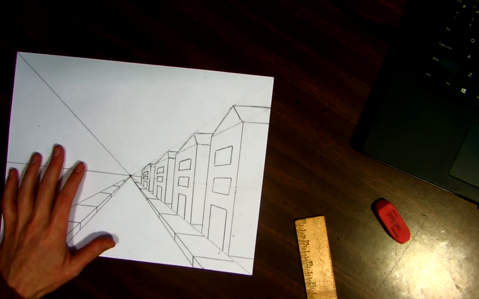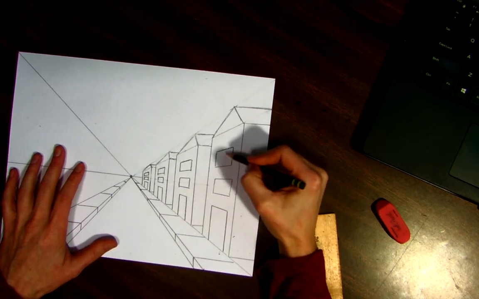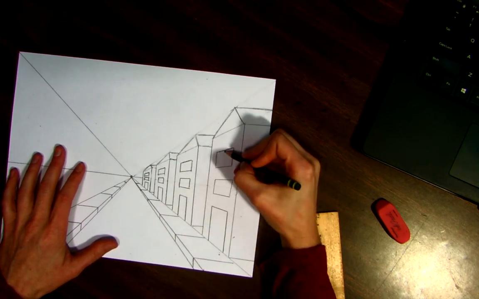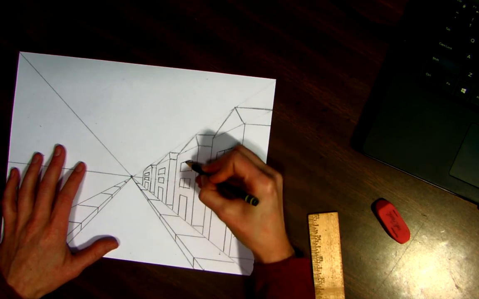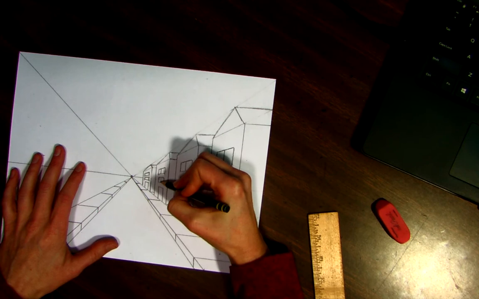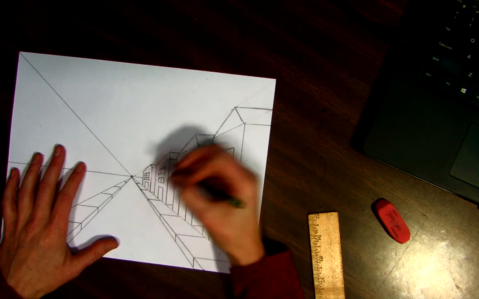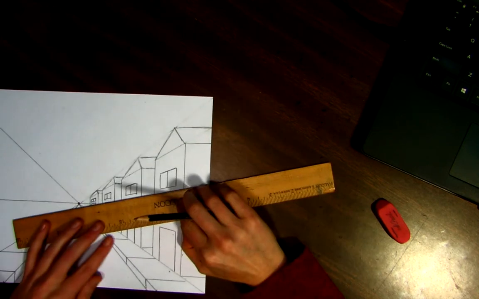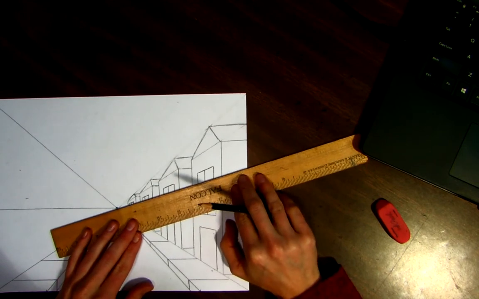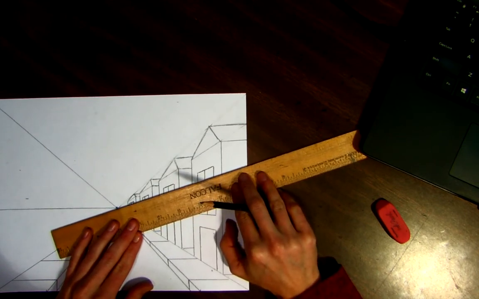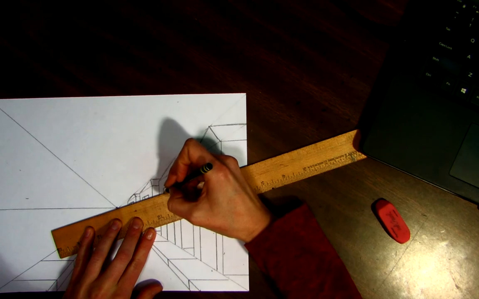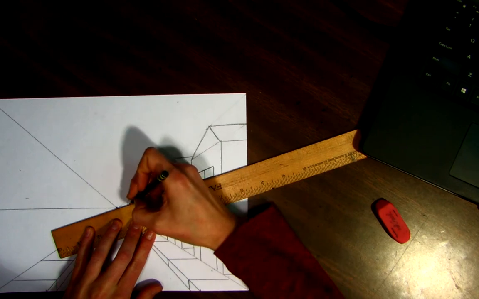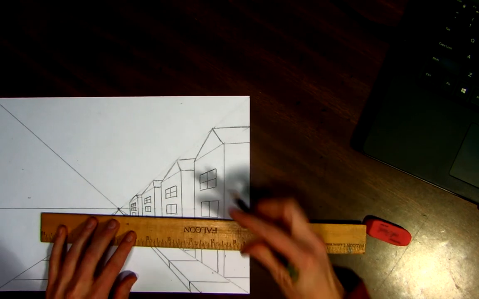Now, if I want to make that little cross in the middle of the windows, the middle line can be straight up and down. But guess what? The center line has to be measured to the vanishing point. So, I'm going to go to my vanishing point, and I'm going to do the middle of my windows here. 1, 2, 3, 4. Okay.